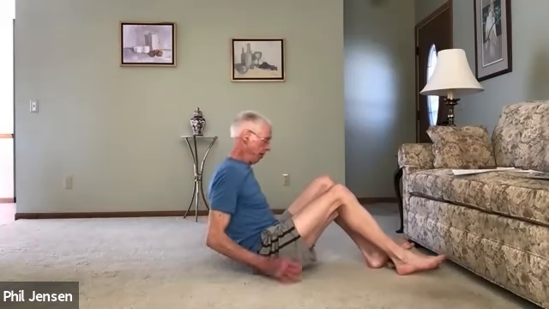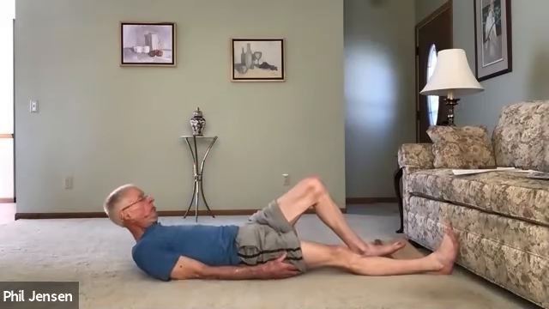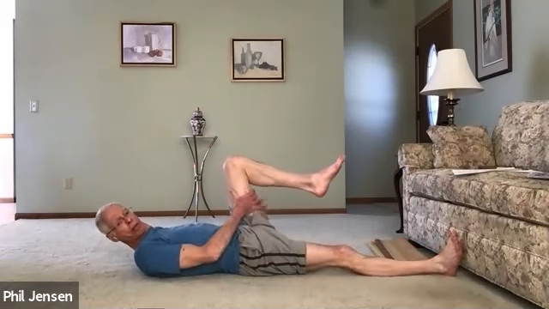Legs feel a little bit more lively. So one more best practice before we head for another yoga pose. And that would be coming onto your back. Drawing your left leg in, and then hands behind the left thigh.